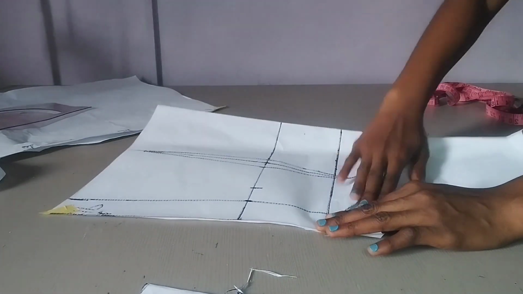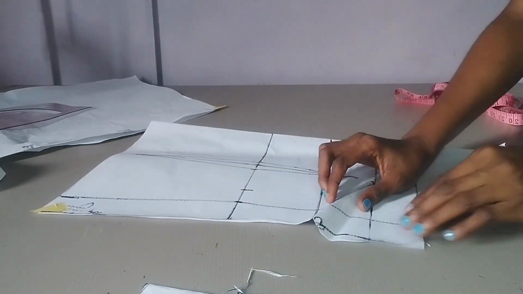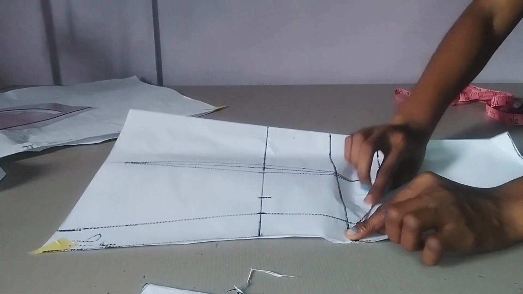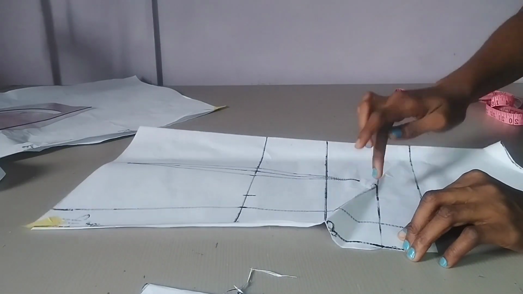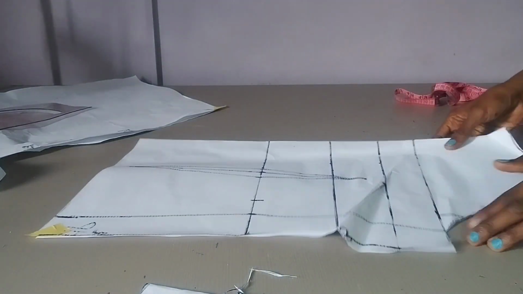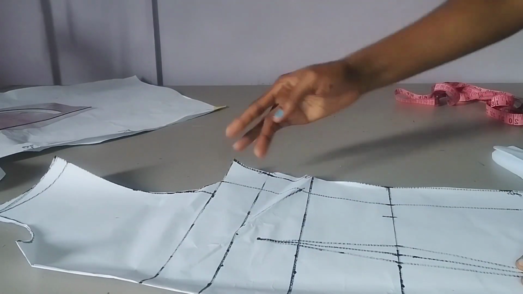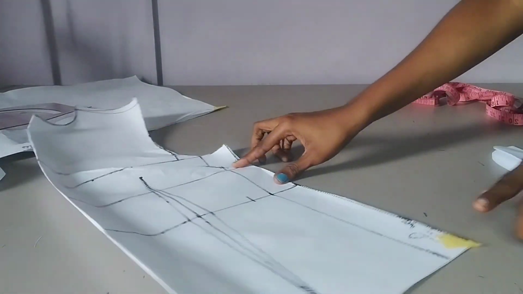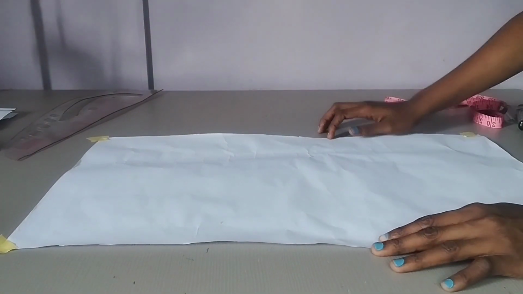Note that if I didn't have the ½ inch allowance, I would have gotten a shortage at that point. So because of that ½ inch, I did not have a shortage. So this is how it looks, and we are all done with our front pattern. So we'll go ahead to cut our back pattern.